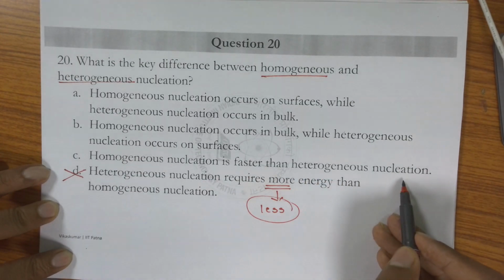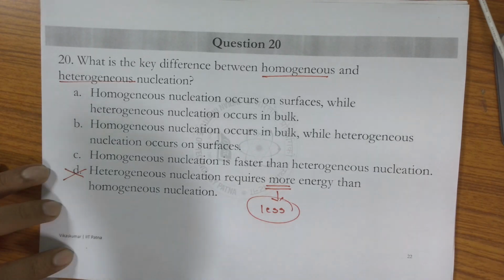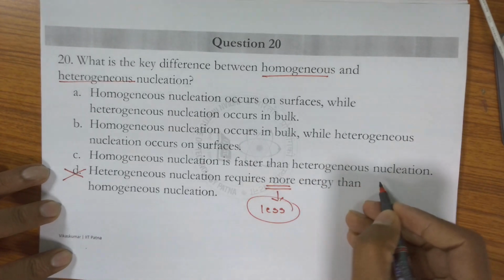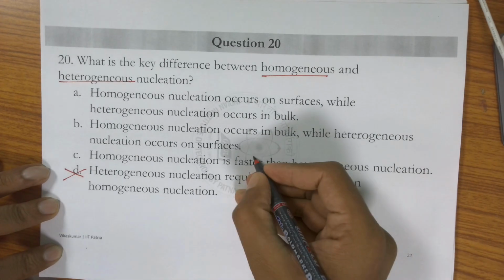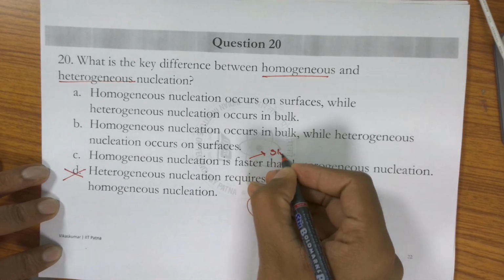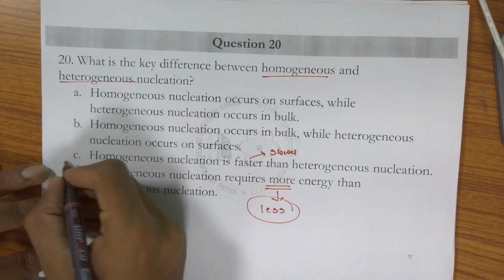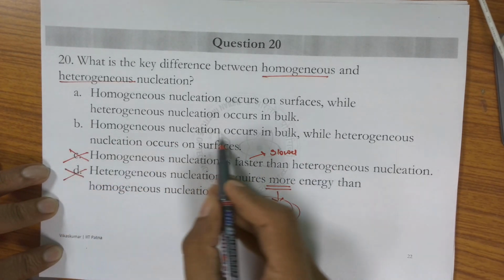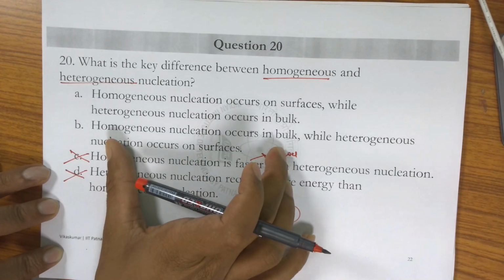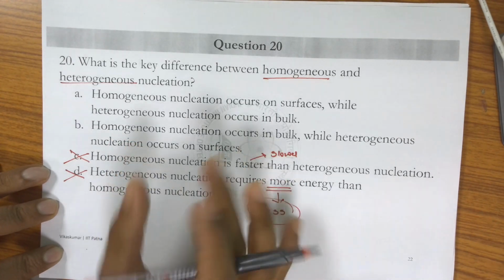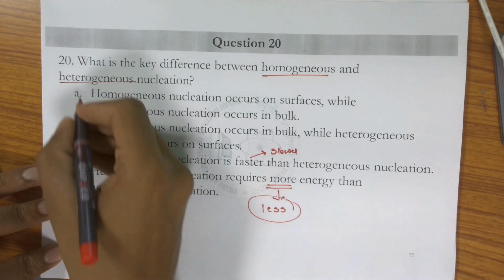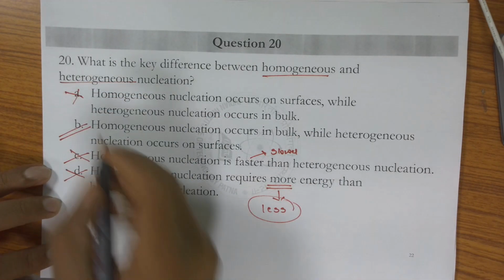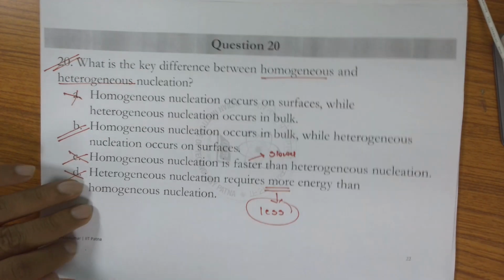Homogeneous nucleation is faster than heterogeneous nucleation. Again, it's incorrect because heterogeneous nucleation is the one requiring less energy, and it is quite faster. So homogeneous will be slower. Homogeneous nucleation occurs in the bulk. This is the right one. Homogeneous will occur in the bulk, while heterogeneous nucleation occurs on the surface. So option B is the right answer. Option A is just the opposite of option B, so it's incorrect. Let's move to the next question, question number 21.